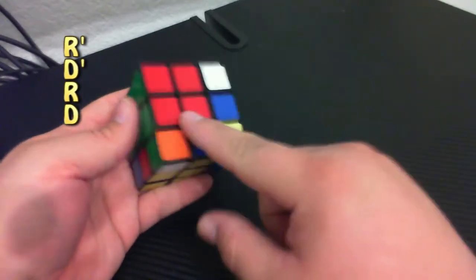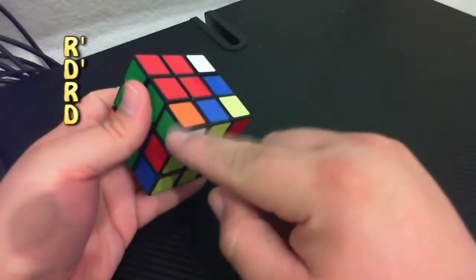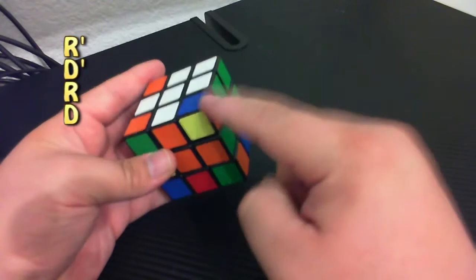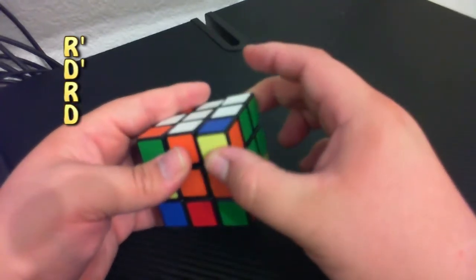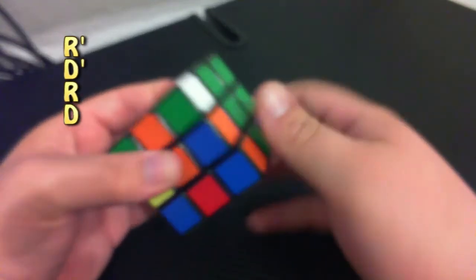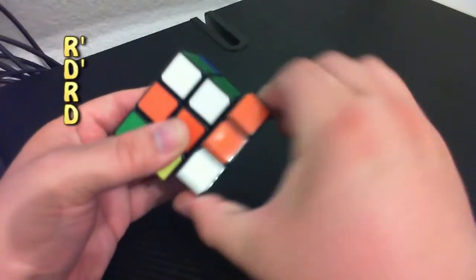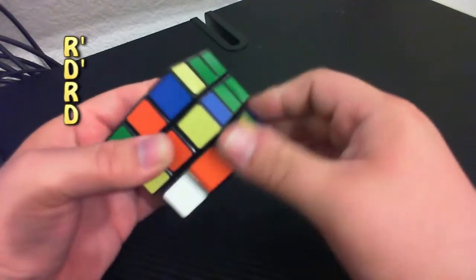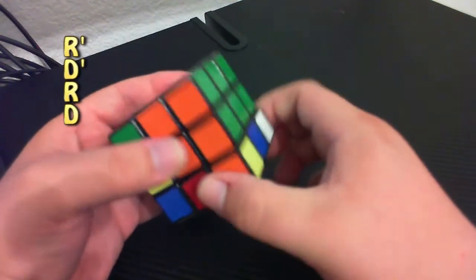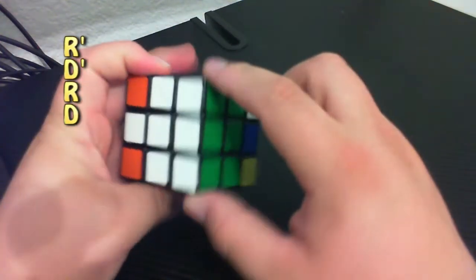Alright, let's go find another piece. Oh, so we pulled this piece out by accident by putting this one in. And it's the green, orange, white. So we will put it underneath where it needs to go, and we'll do that algorithm again. R prime, D prime, R, D. R prime, D prime, R, D. R prime, D prime, R, and we'll just finish it off with D. Okay, so now we got two corners in place.